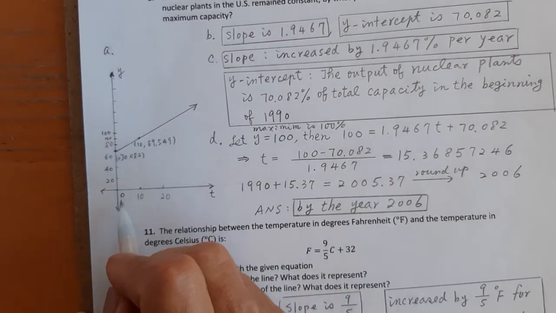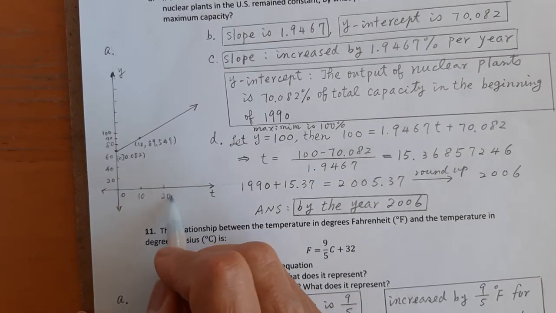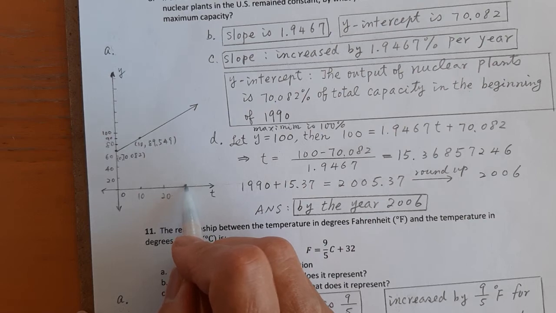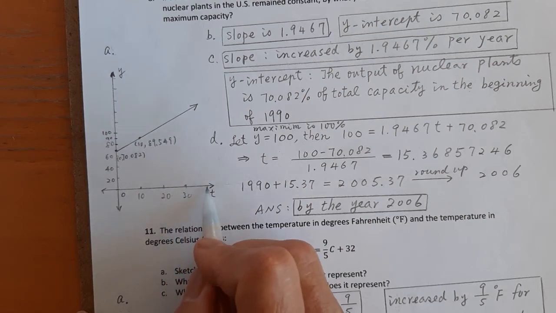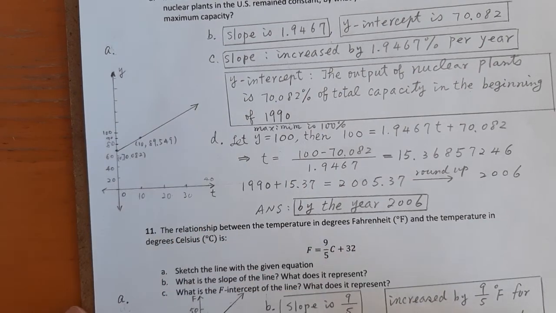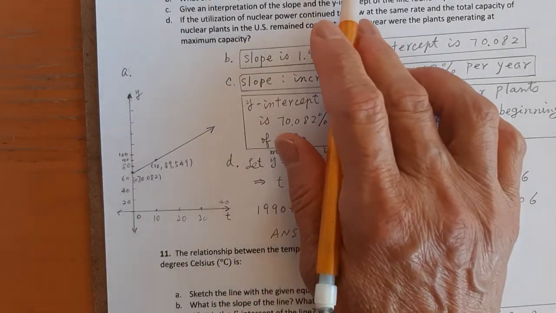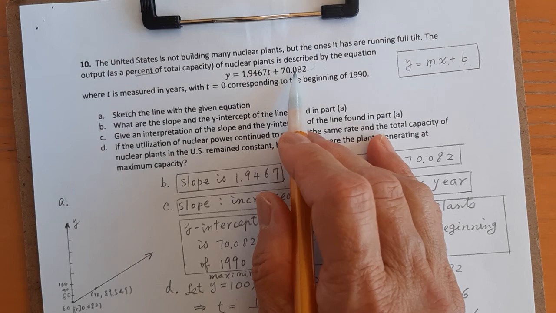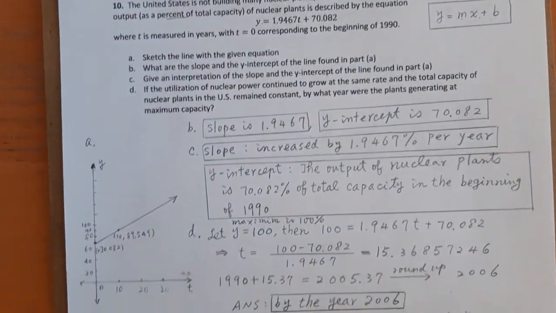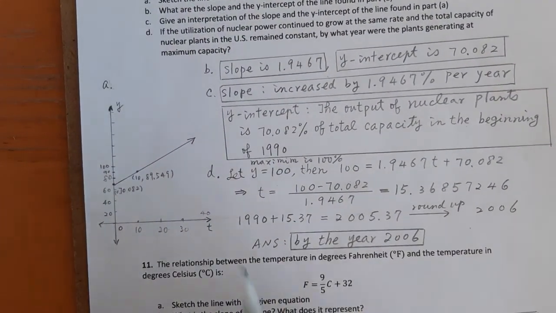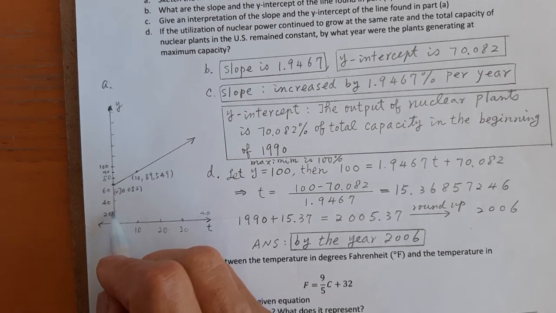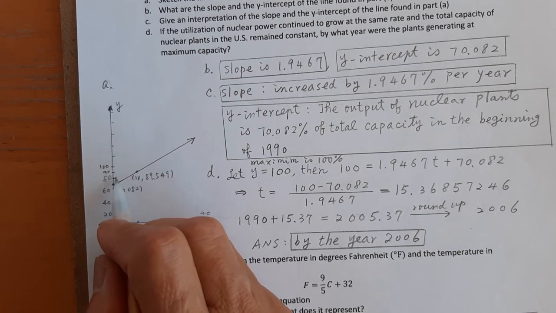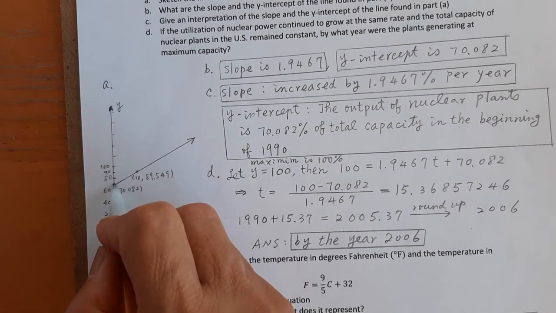I mark 0, 10, 20, 30, 40 on the t-axis. The y-intercept is 70.082, so on the y-axis I mark 20, 40, 60, 80, and this one is 70.